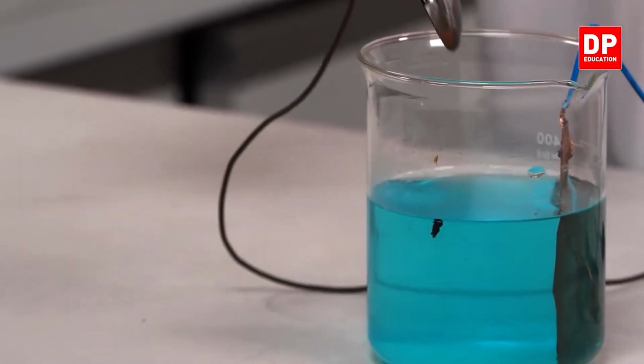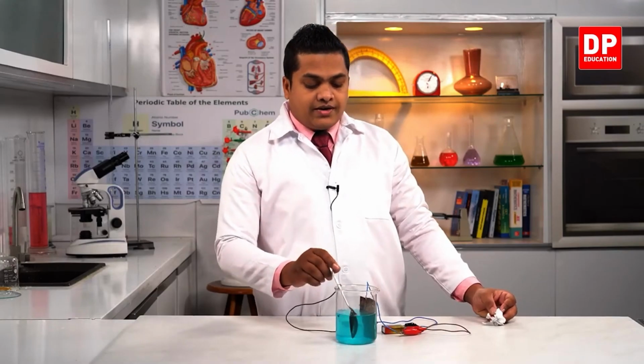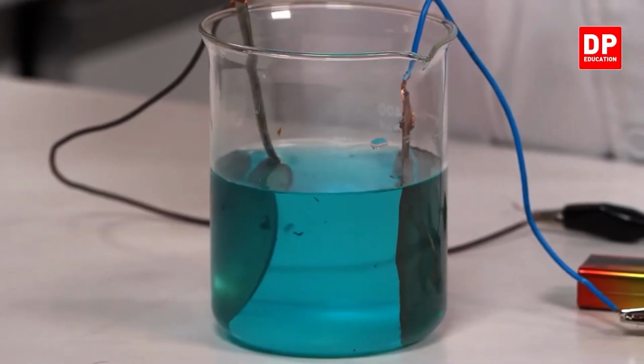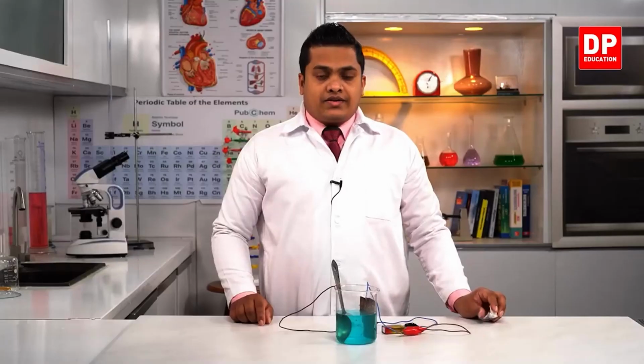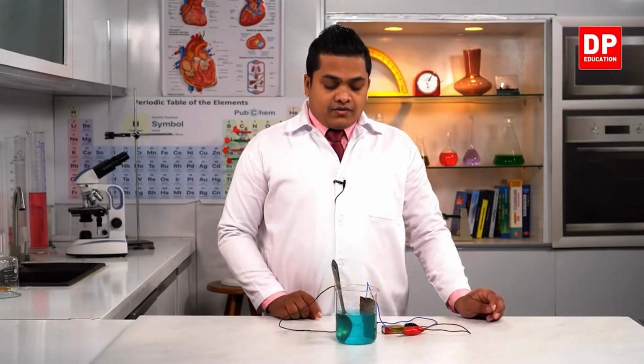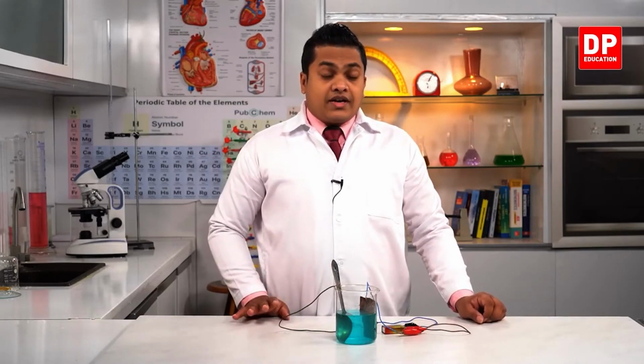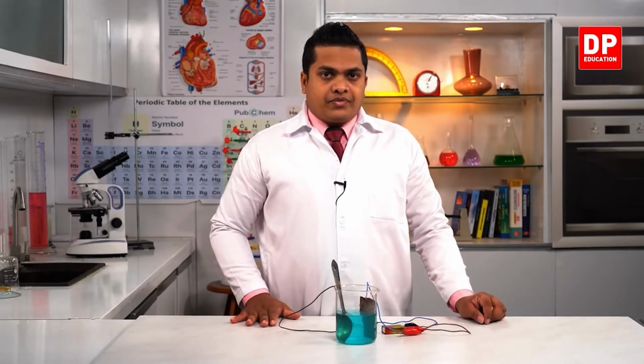Right. So here we can finally conclude that within this system, when I provide electricity to the copper sulfate solution, with the copper plate over here at the positive terminal, on the negative terminal we can plate copper, right?